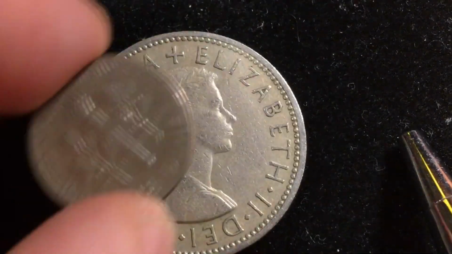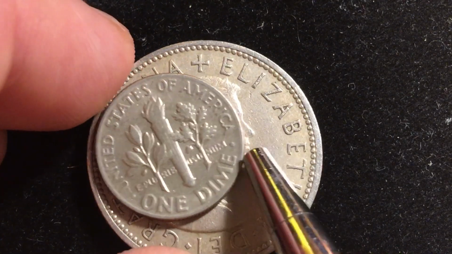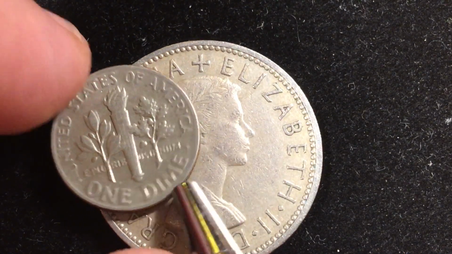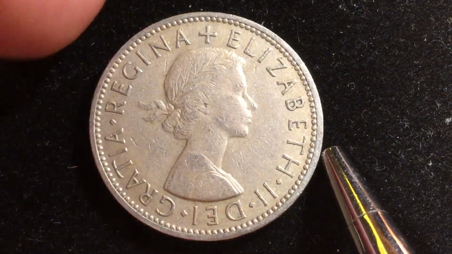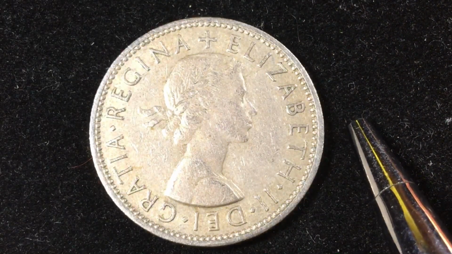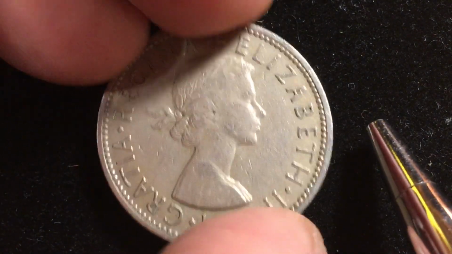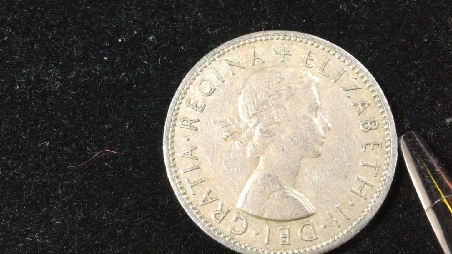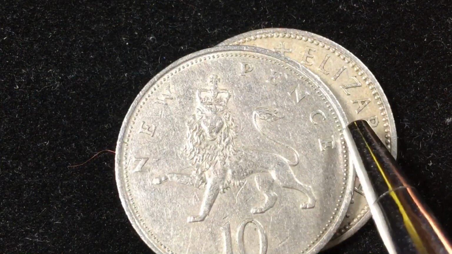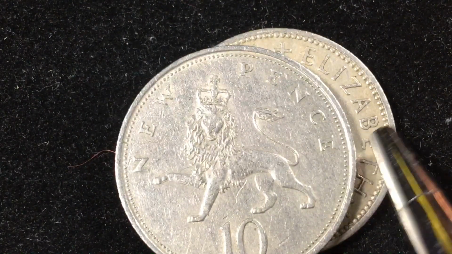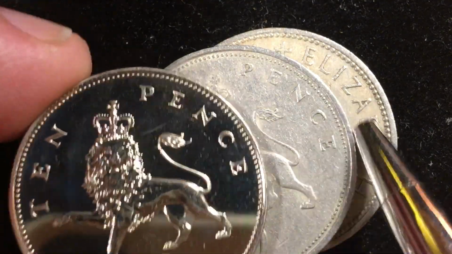So what does it have to do with the U.S. 1 dime coin? Well, the U.S. 1 dime coin is worth 1/10 of a dollar. This 2 shillings coin was worth 1/10 of a pound, and when they did the new pence, they made it the same. And then when they did the 10 pence, they made it the same.